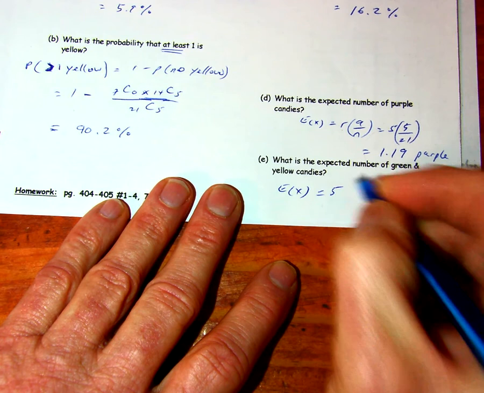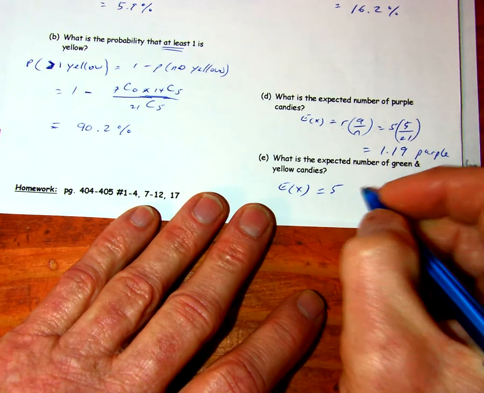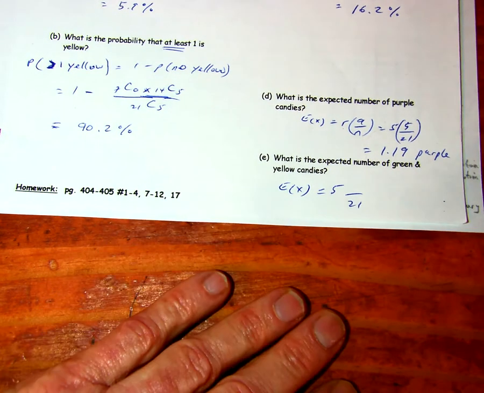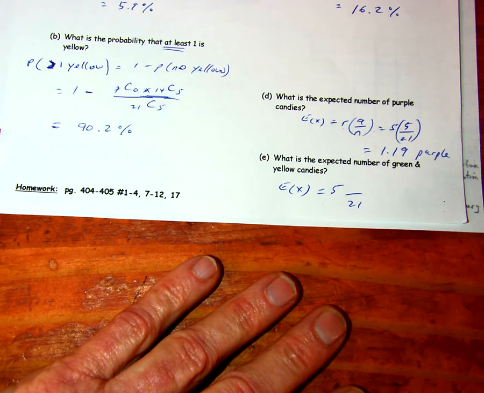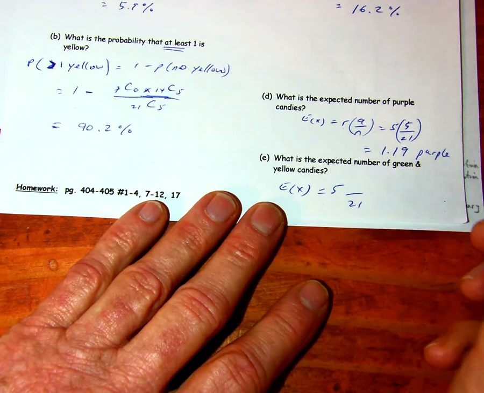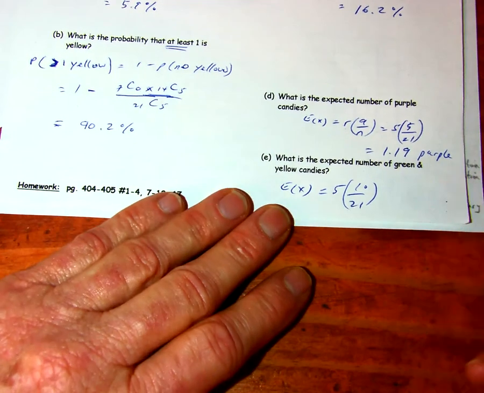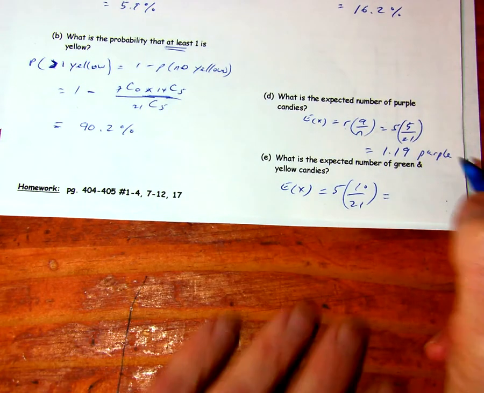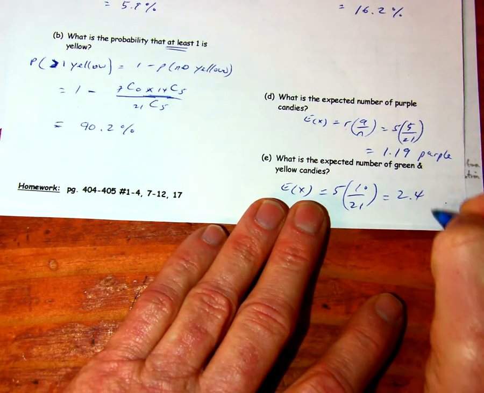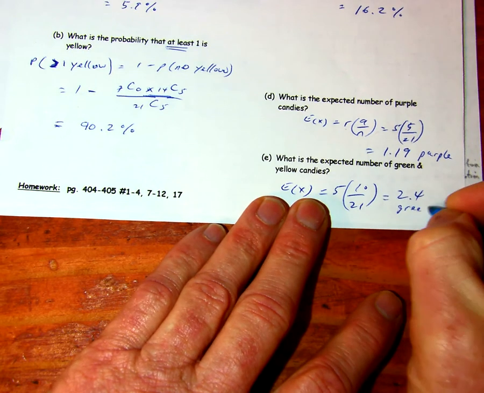R is still 5, we're still selecting 5 candies, but now, out of 21 candies, how many are green and yellow? 10, right? So that's going to equal 2.4 green and yellow.